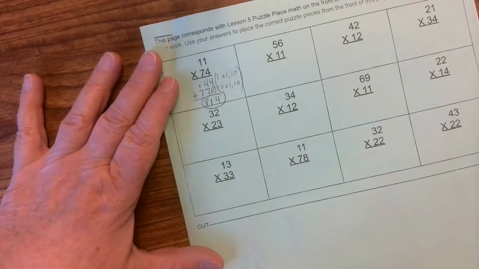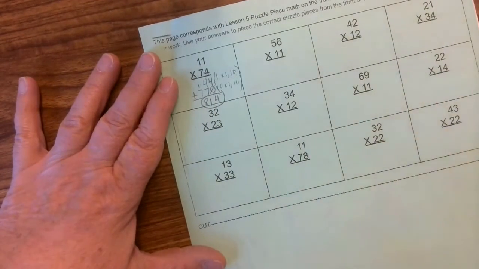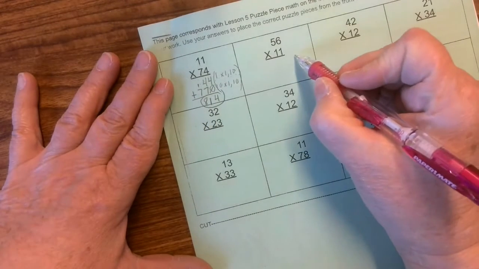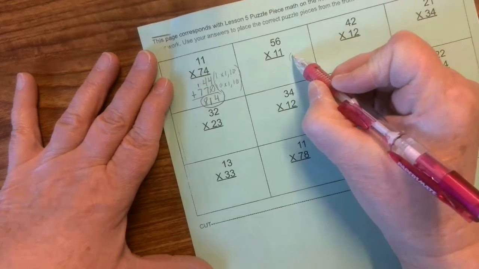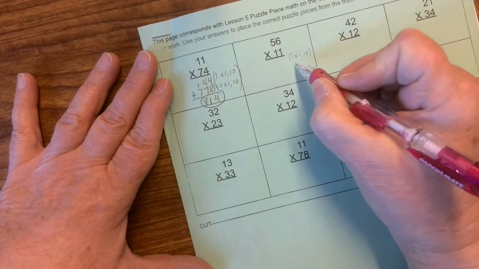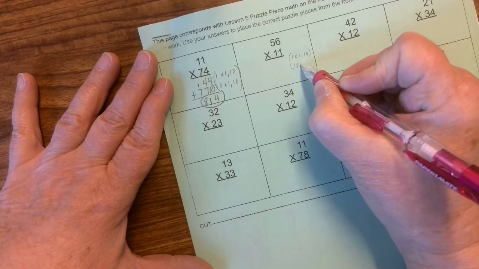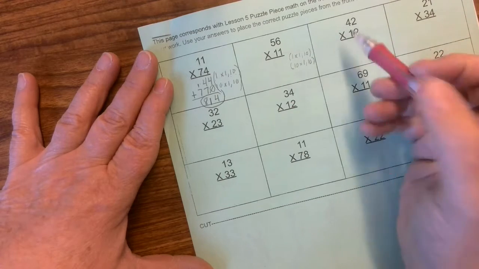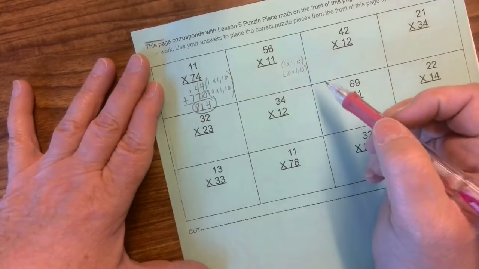If it was me, I would probably just do this whole page by itself. So again, I'm going to think: my first line here is my ones times my ones and my tens. My second line is going to be my tens times my ones and my tens. Okay, so let's do it together.